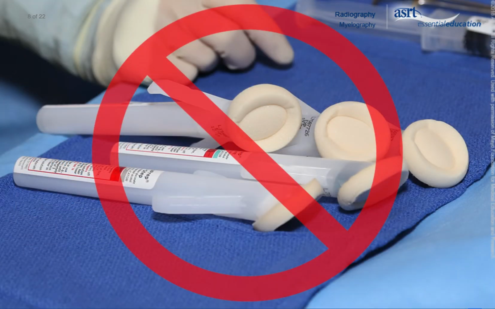Chlorhexidine gluconate, also known as ChloraPrep, is contraindicated for procedures which may have contact with the meninges. Refer to facility policy for use of chlorhexidine.